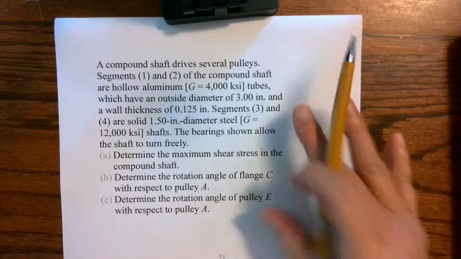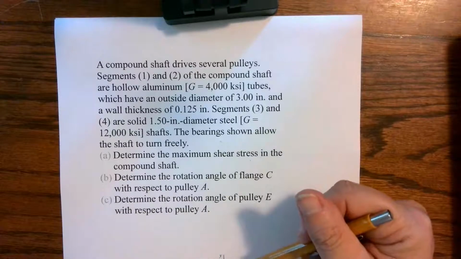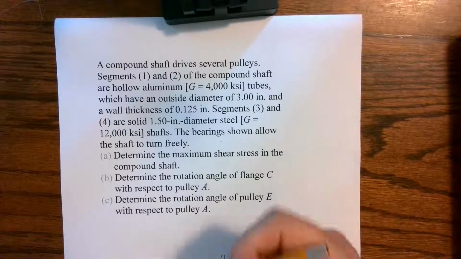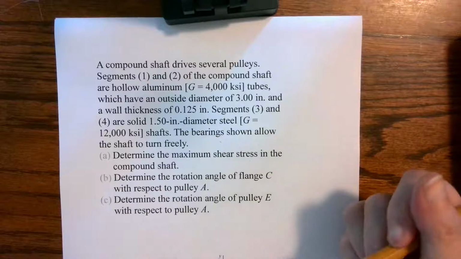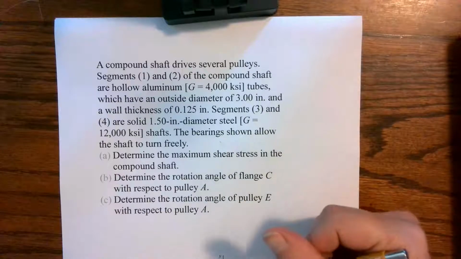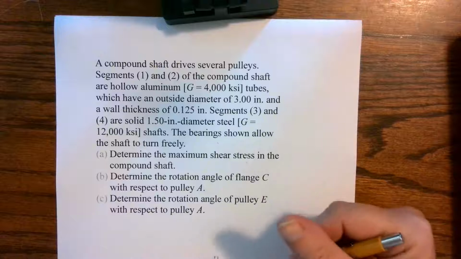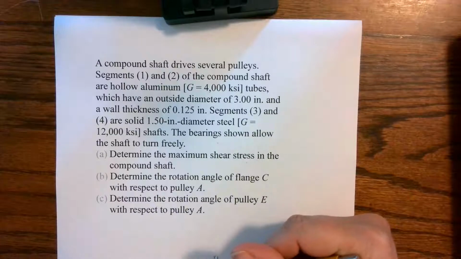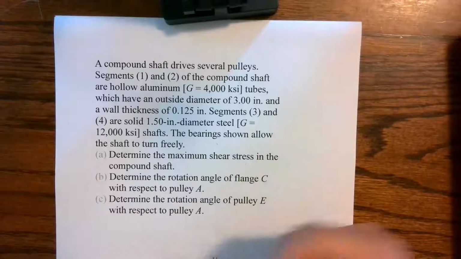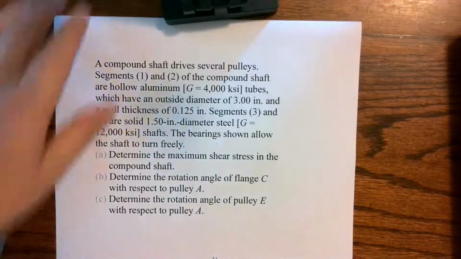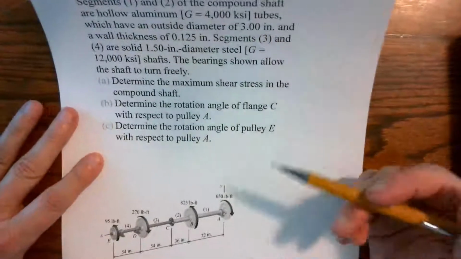So in order to figure out the maximum shear stress, we're going to have to find the internal torque, and here we have two different segments. Shear stress is T rho over J. So we have the same torque but different rho, and then different J's. Oh, and you can even see where I'm pointing because I printed this so ginormous.